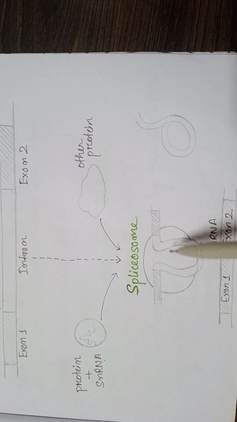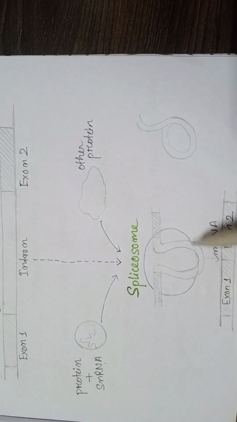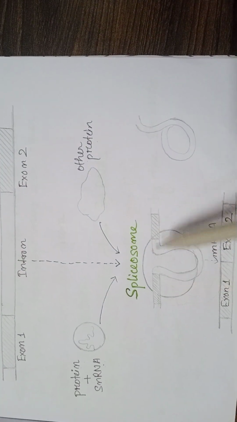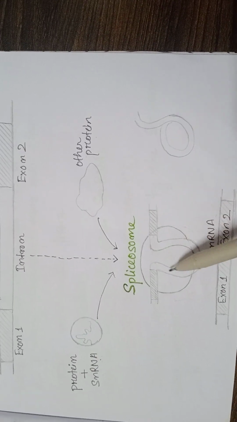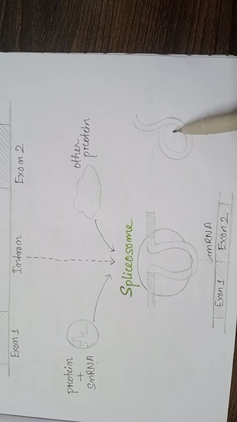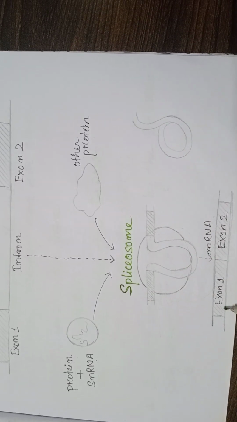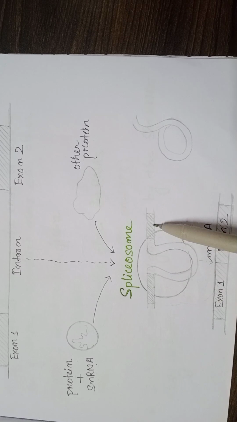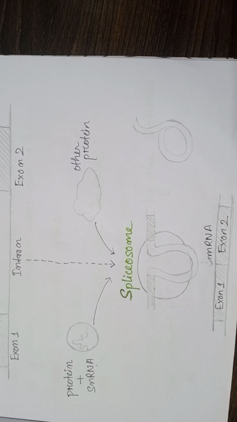These spliceosomes form a complex where the RNA transcript gets trapped. The exons are present on the upper side and the intron on the lower side. This intron will be cut and will form a loop and will be removed from the spliceosome, and both these exons will be joined, giving us mature RNA.